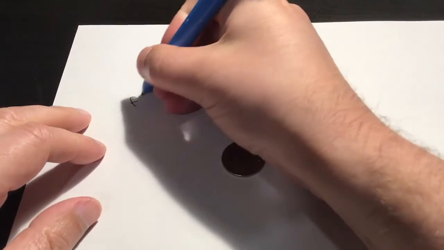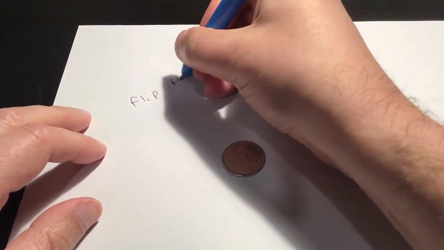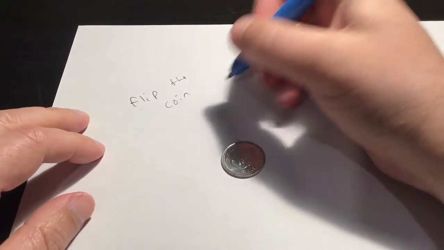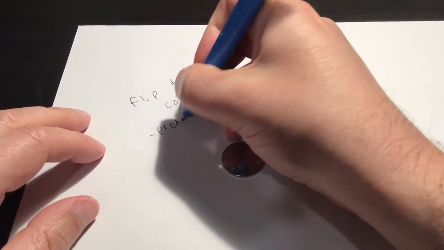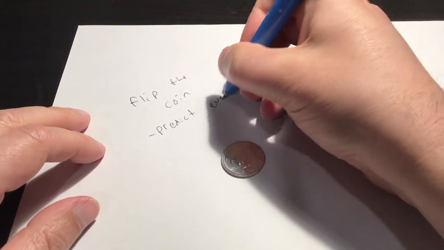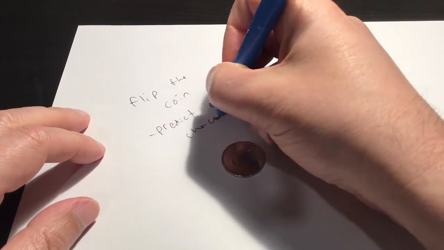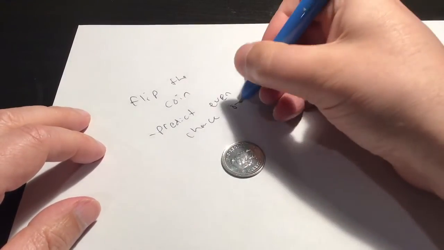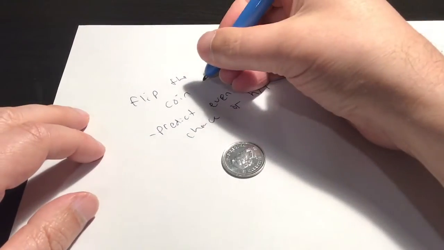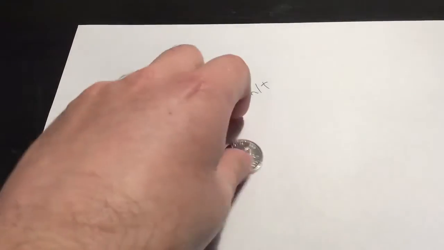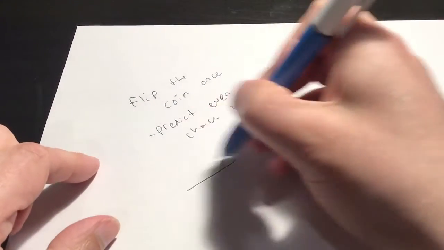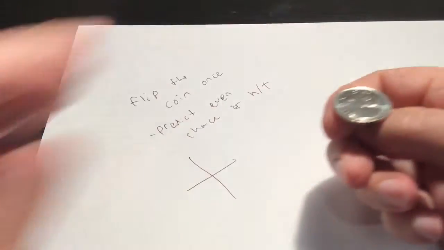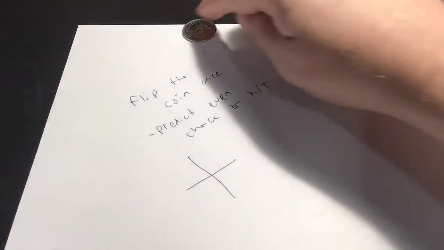So I'm going to flip my page over here. So let's say my new experiment is, let's go back to the coin. I'm going to flip the coin, and I'm predicting, since I've been learning here, an even chance of heads or tails. That's my prediction. I'm going to flip the coin once. Here we go. Flip my coin. Heads.